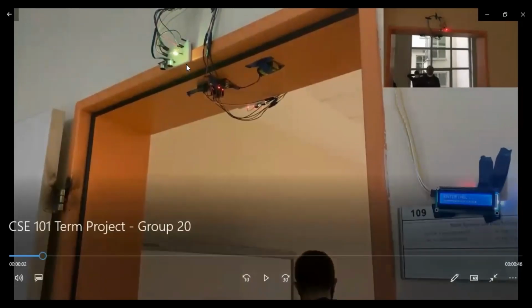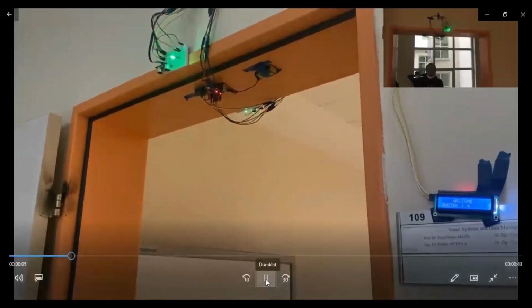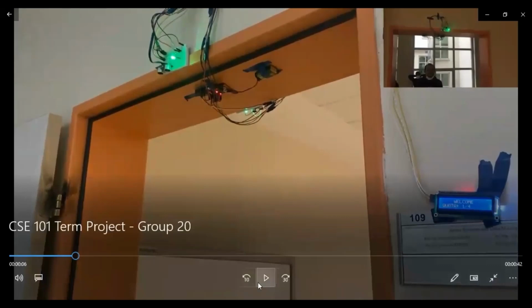As you can see, the LEDs turned red and yellow. This means you should wait until the actions on the LCD screen are completed. As you can see, the entering message is displayed on the LCD screen, and it increments the quota by 1.